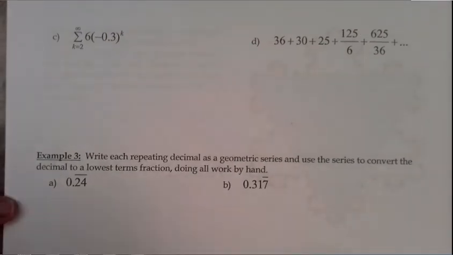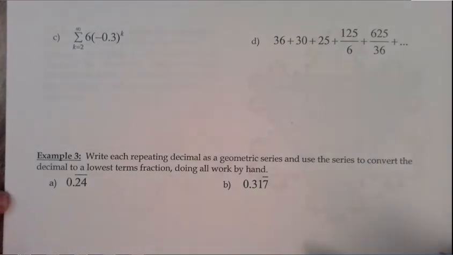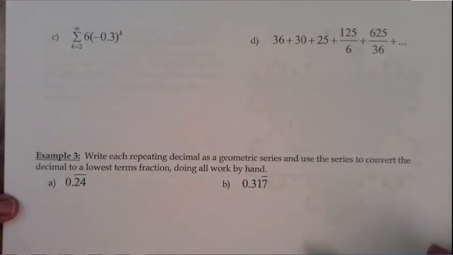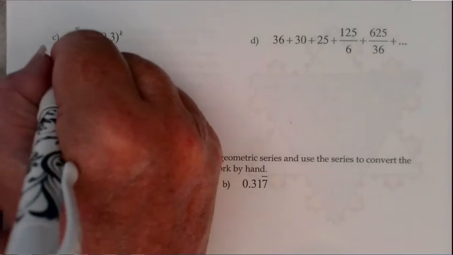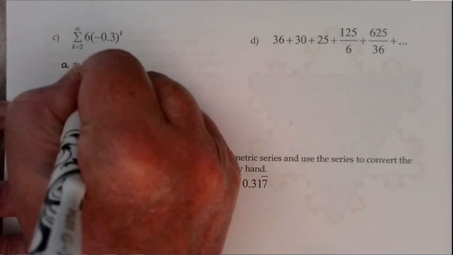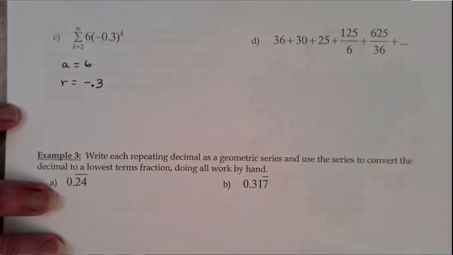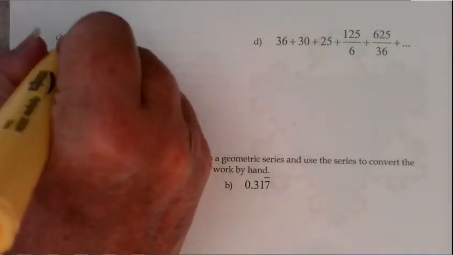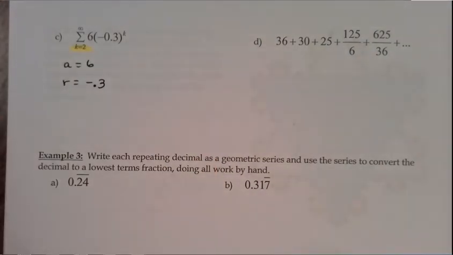All right, I'll try a couple more. C, I think we're back in business. Our r here is negative 0.3. The absolute value, 0.3, would certainly be less than 1, so we're in good shape. A is 6. r is negative 0.3. Now, I do have an issue here. Notice what the k value starts as, right? k starts at 2 this time. So I can use my geometric sum formula, but I'm going to have to get rid of the k equals 0 and the k equals 1 terms.